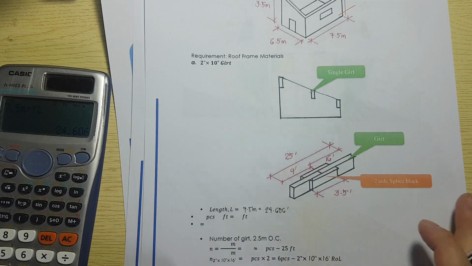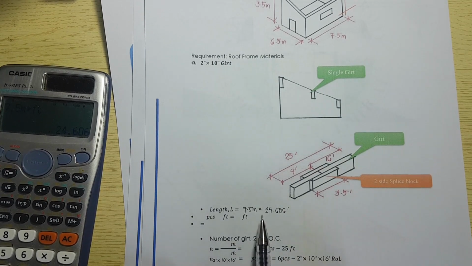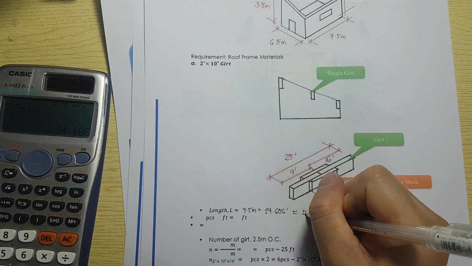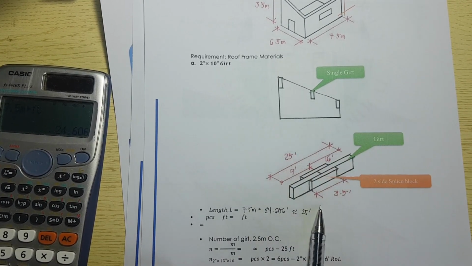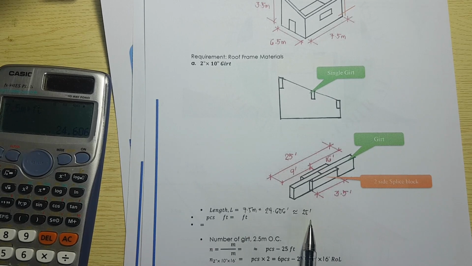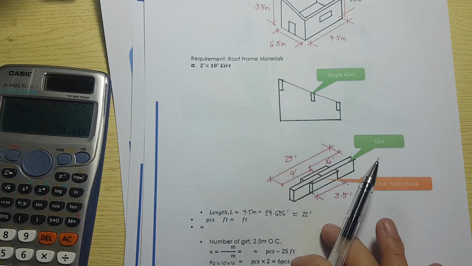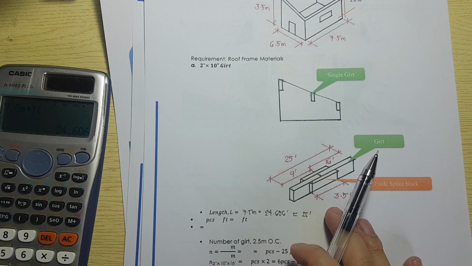Now, if we base it on the commercial length, isn't it that the only available commercial length is up to 20 feet? So 24.6 would be rounded up to 25 feet, but the available commercial length is only 20 feet. So what we're going to do is combine two lumber.